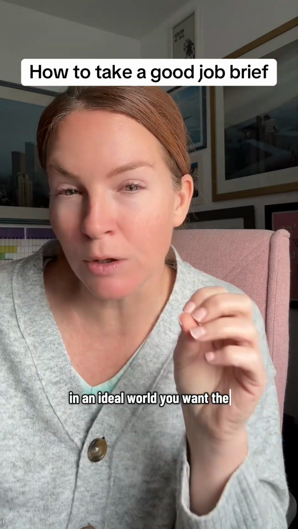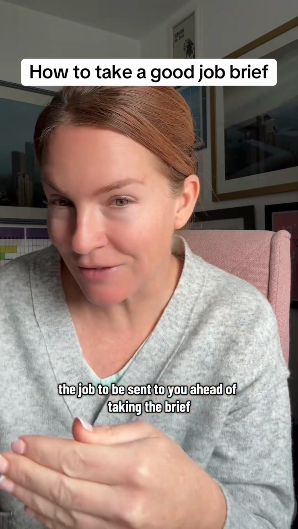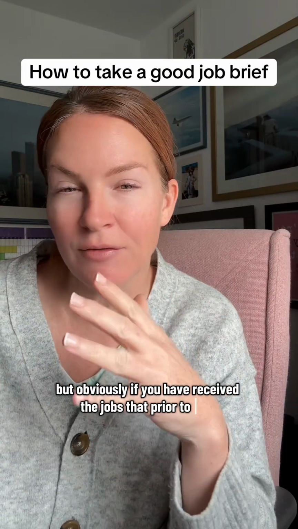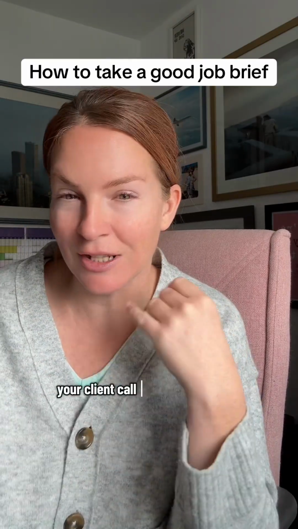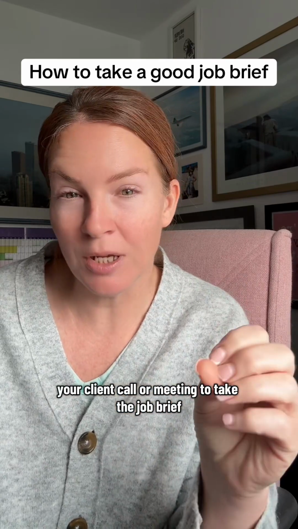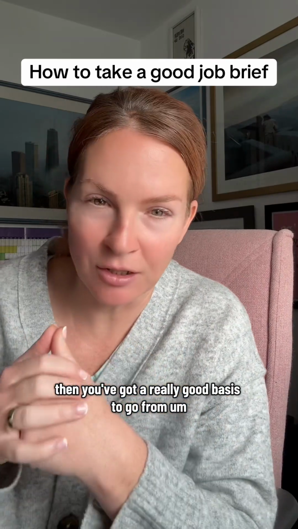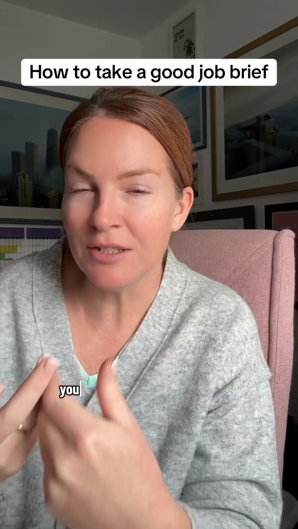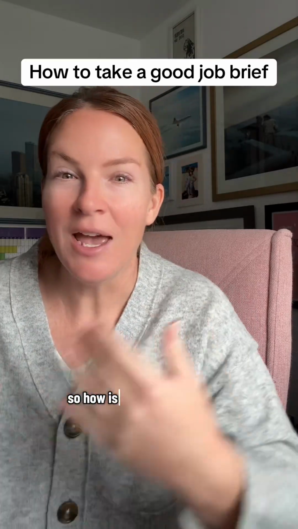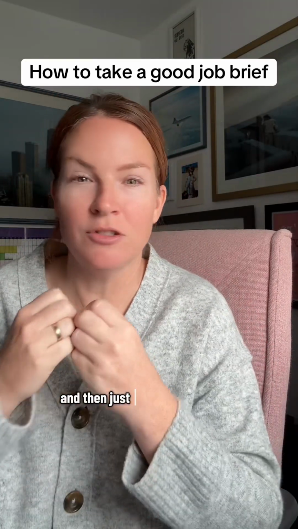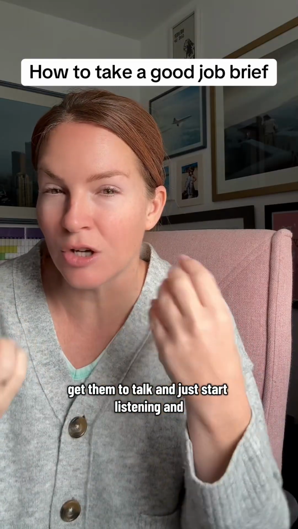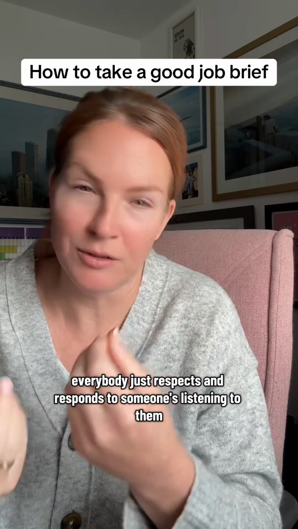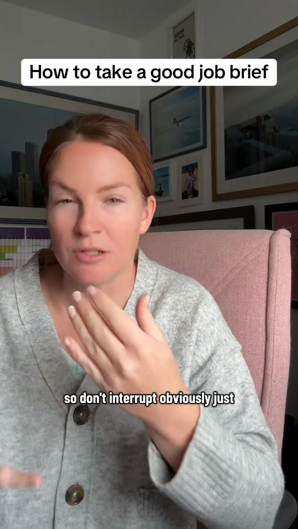In an ideal world, you want the jobs to be sent to you ahead of taking the brief, but the reality is that might not always be the case. But if you have received the job spec prior to your client call or meeting, then you've got a really good basis to go from in terms of the skills required. If you haven't got that, you still just need to start asking questions. So how has this role come about? And then just shut up and get them to talk and just start listening. Everybody respects and responds to someone listening to them. So don't interrupt, just listen.